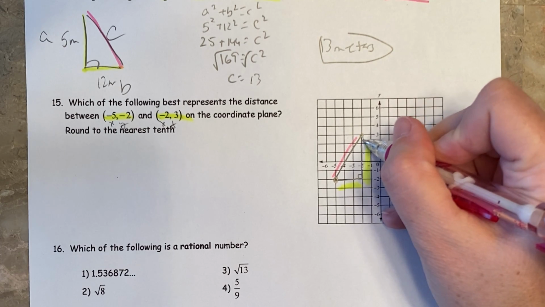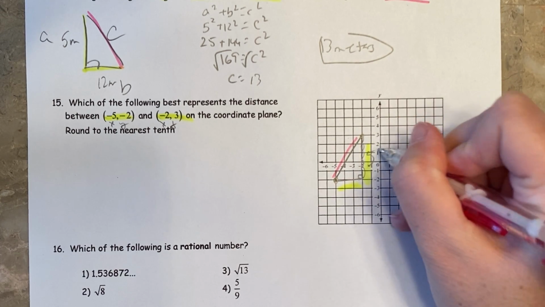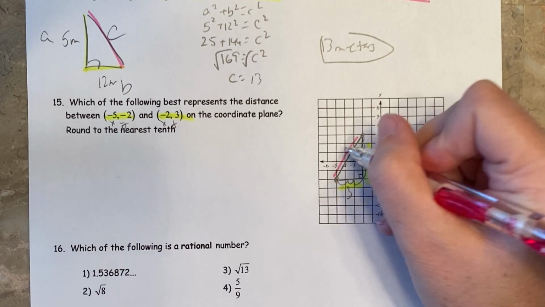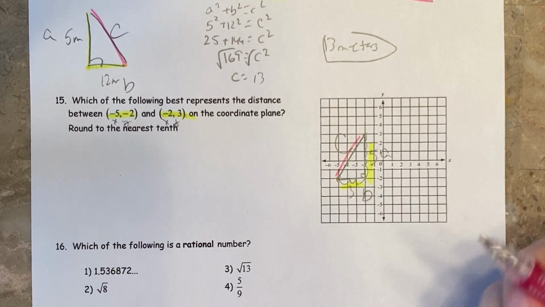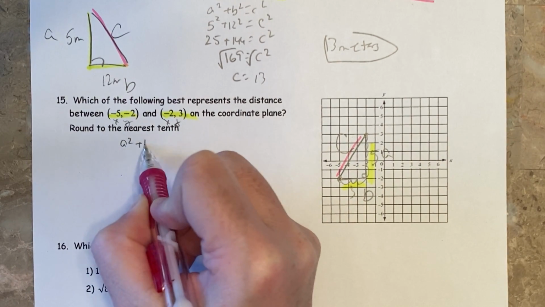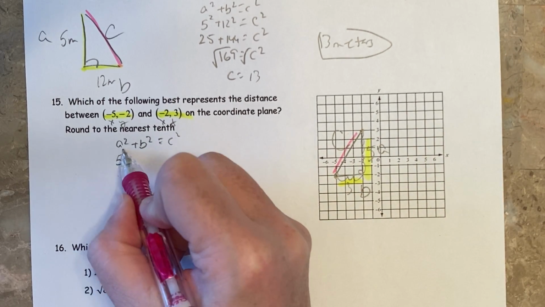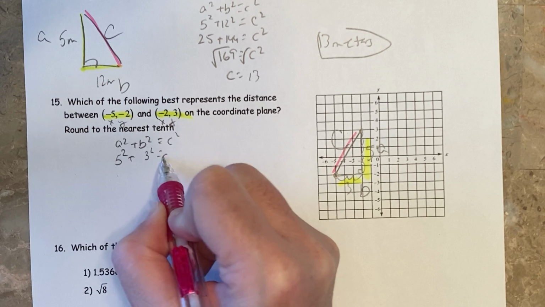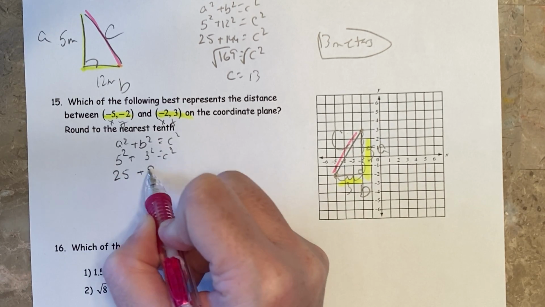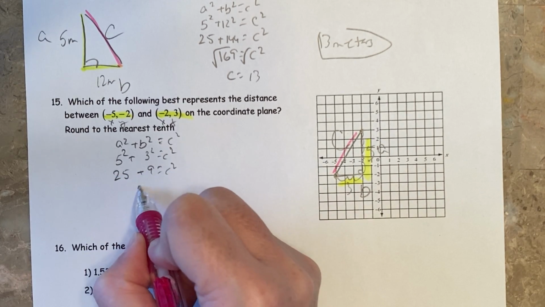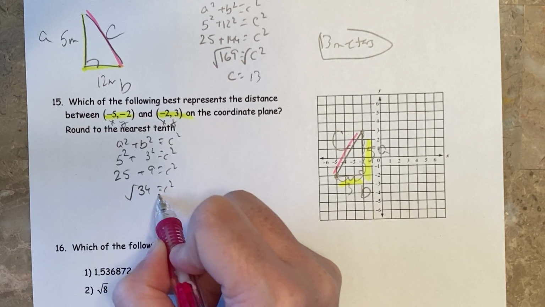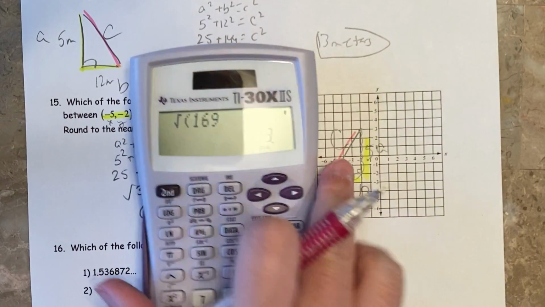You should have counted the boxes. 1, 2, 3, 4, 5, and 1, 2, 3. This is my c, and then a and b, it doesn't really matter. Be careful with the counting of the boxes. So 5 squared plus 3 squared equals c squared. 25 plus 9 equals c squared. 34 equals c squared.